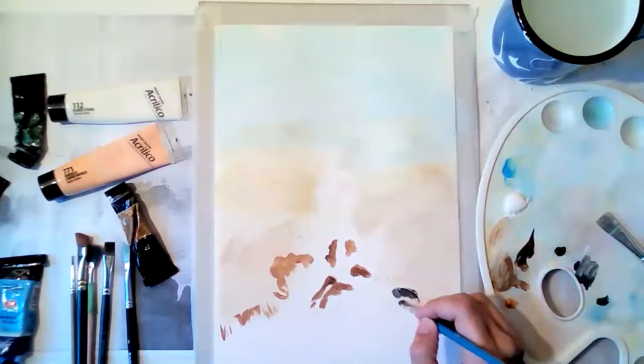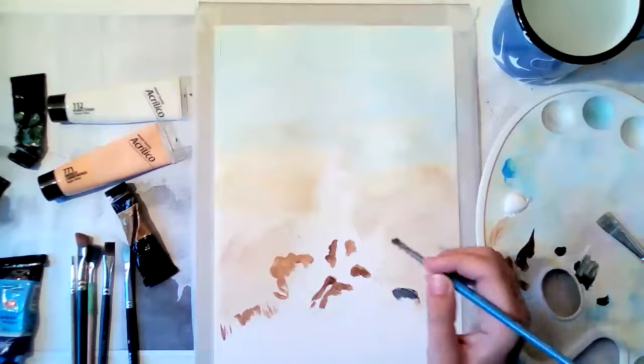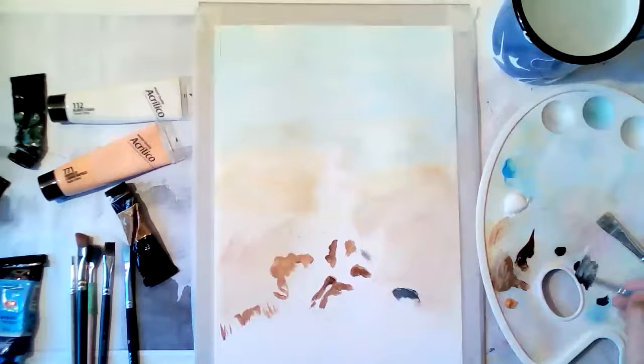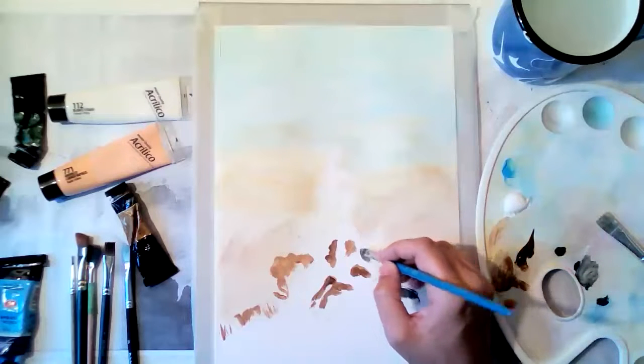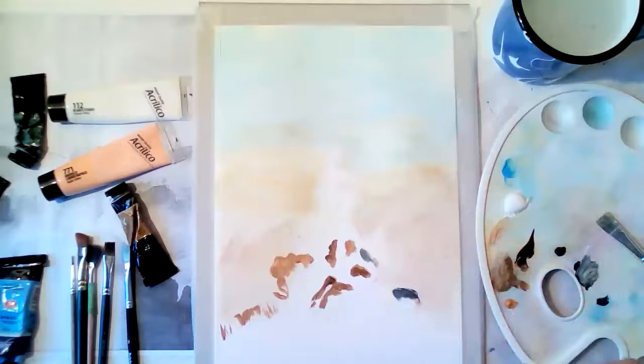grayish. So also those lights on the rock, but they can be a bit grayish.